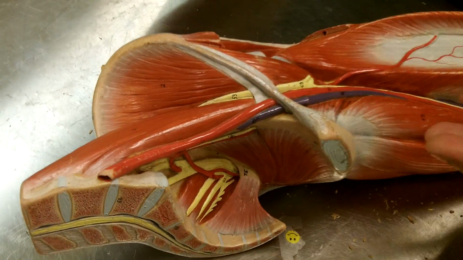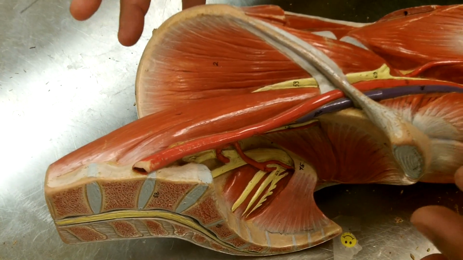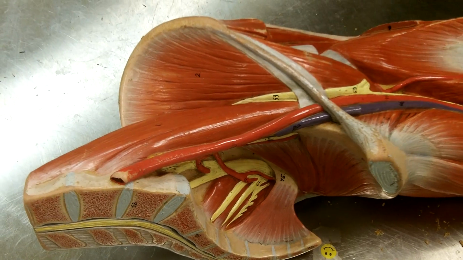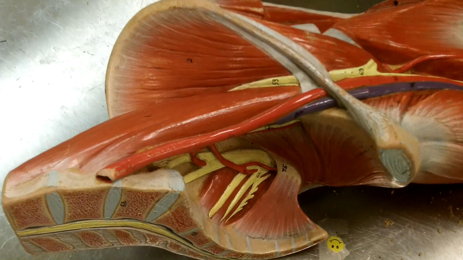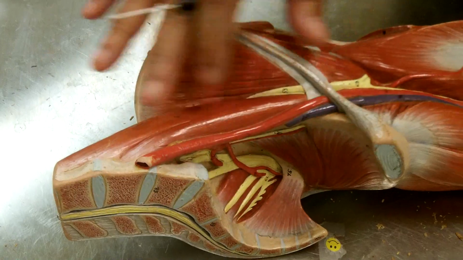So we're going to start off going over the muscles of the pelvic region. We're also going to talk about the blood vessels and nerves that are going to be associated here. So here we start off in the front area.